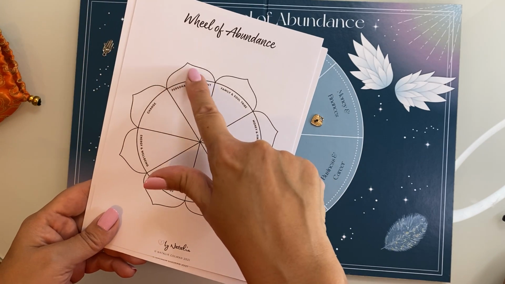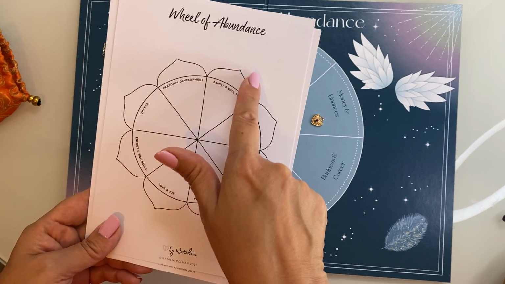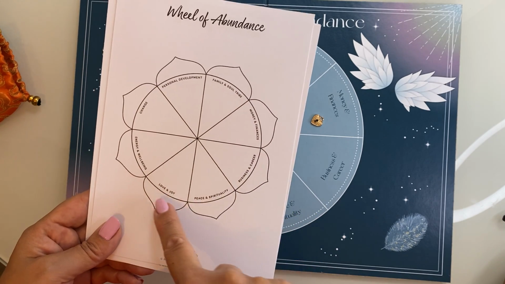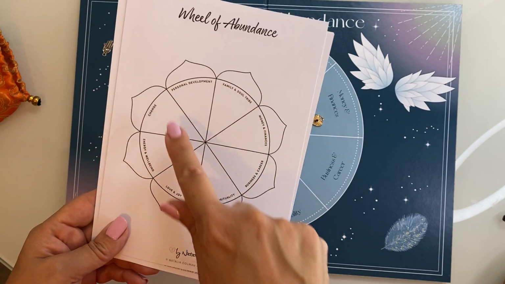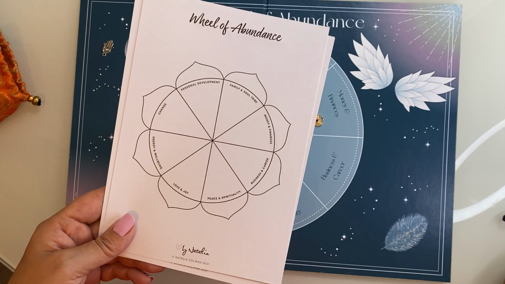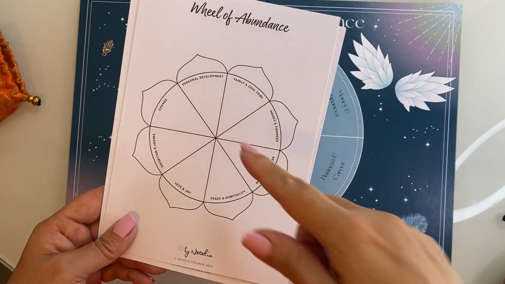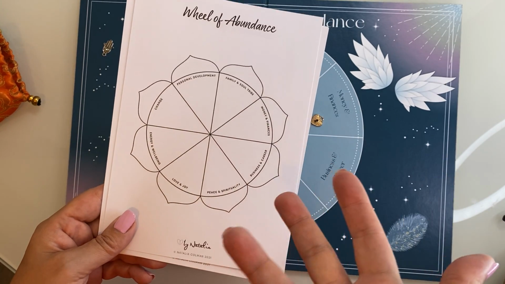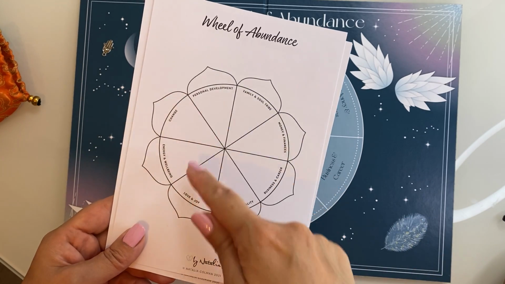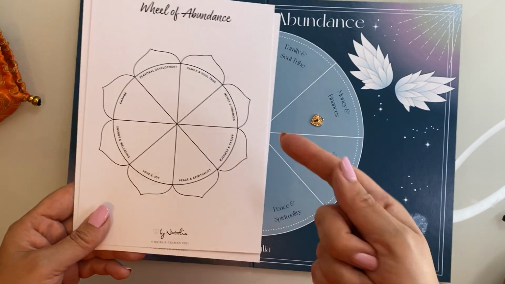And you could also write down in this little petal shape here at the edge of the Wheel of Abundance, maybe something that you want to do to address that particular area, or write down an important affirmation for yourself around that area that has come up for you.